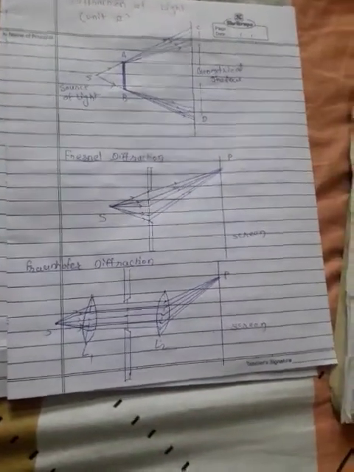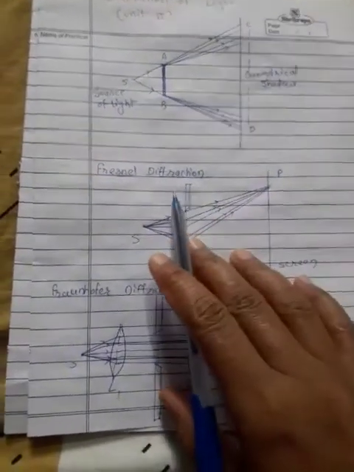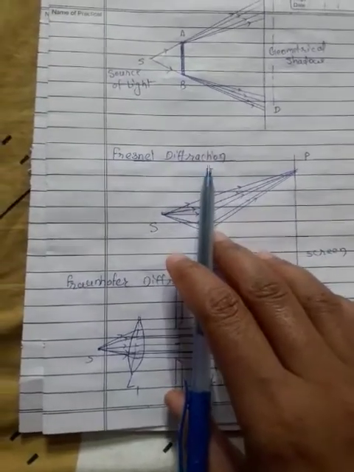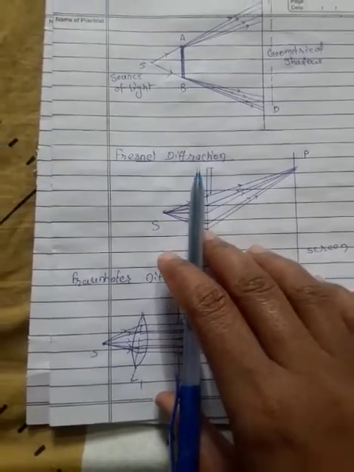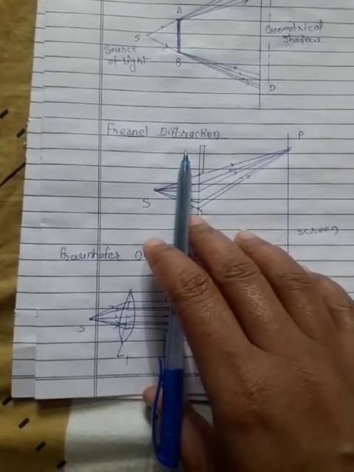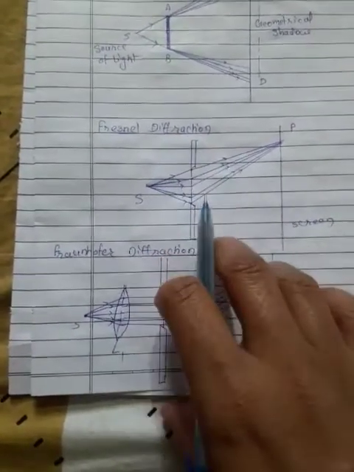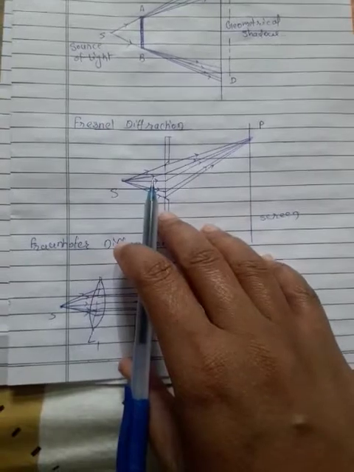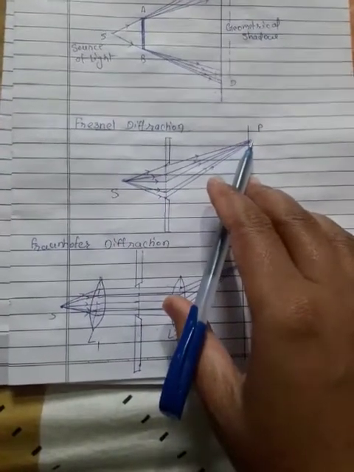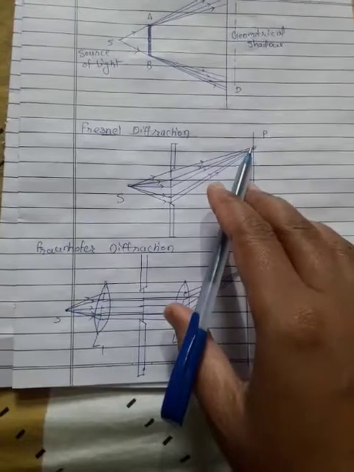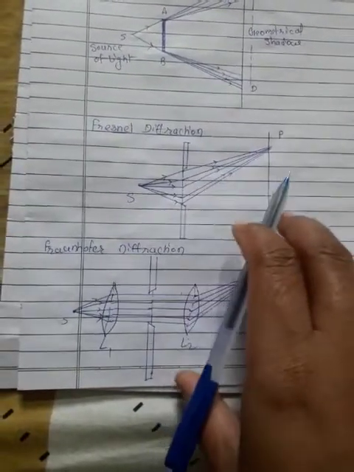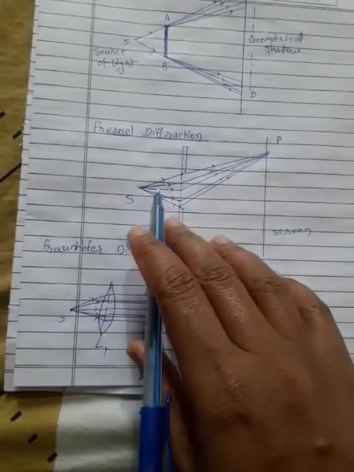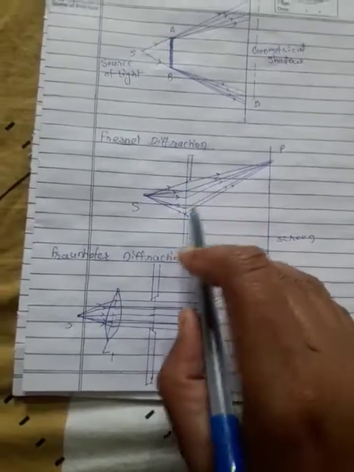Then the assumptions of Fresnel diffraction. Fresnel diffraction is based on the Fresnel theory. The assumption of that theory is that the diffraction is due to the interference of secondary wavelets. The interference produced on the screen is due to the secondary wavelets originating from different points of the primary wavefront which is blocked by these obstacles.